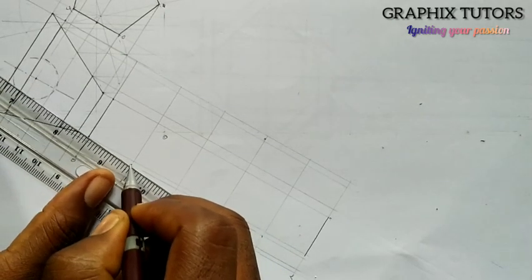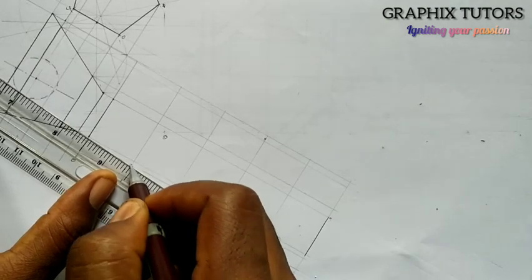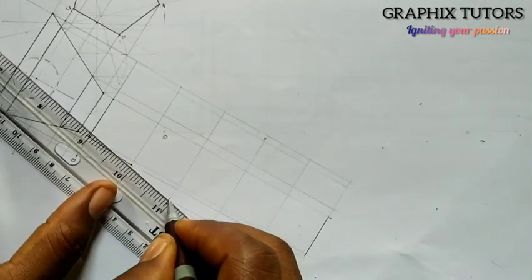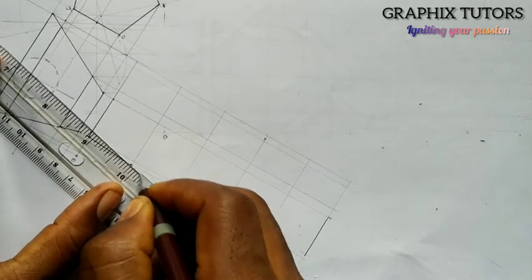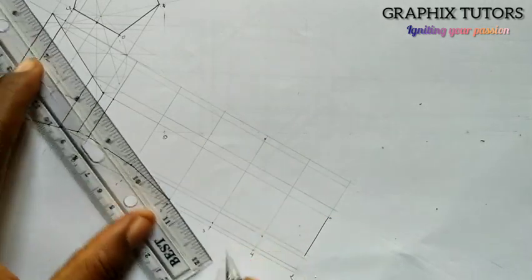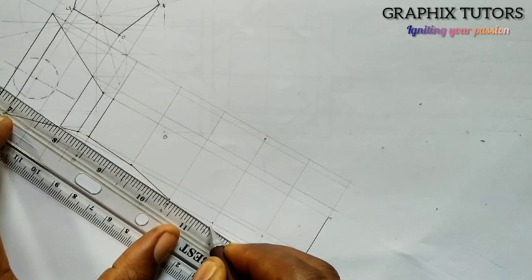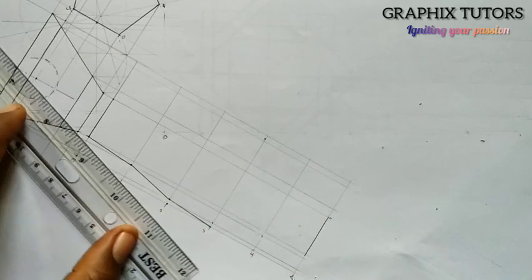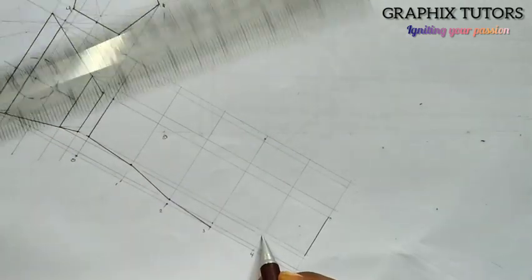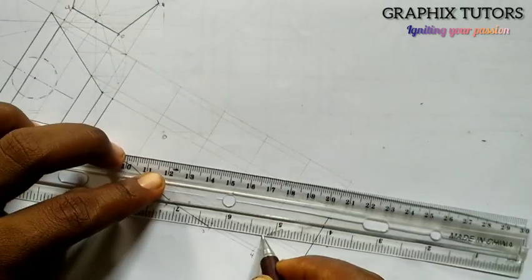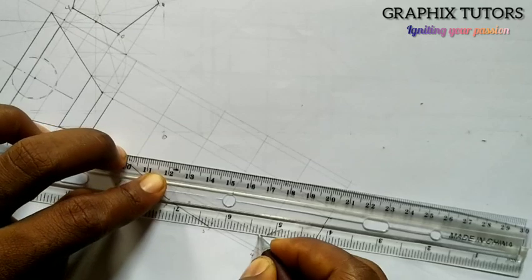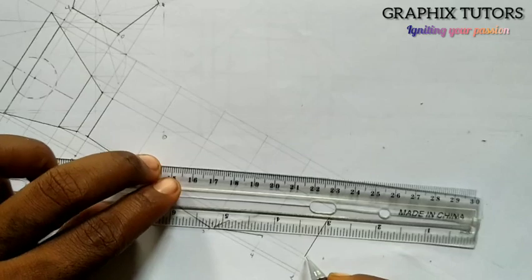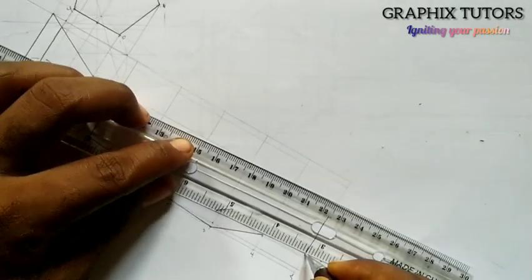Join from here to here. From here to here too. Then from here to here. The next point to be here. Then the next point to be here.